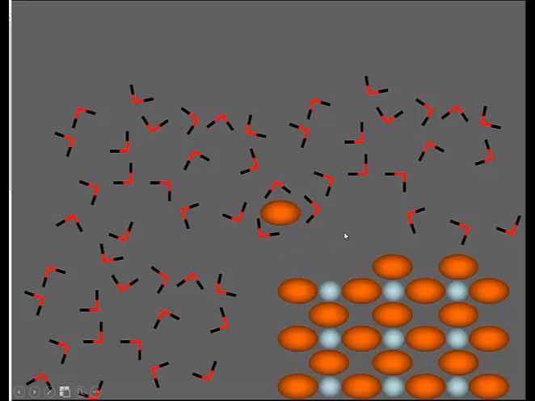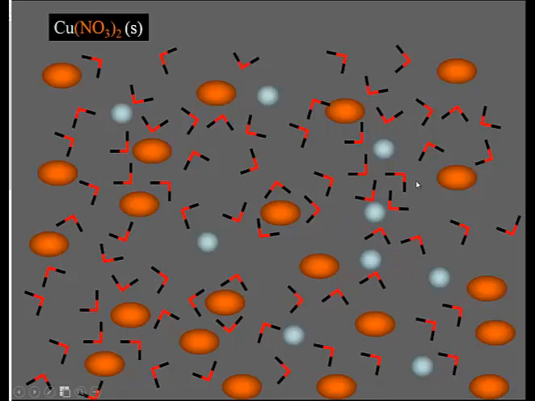So this will continue. The water molecules will start interacting, and the solid is going to dissolve. And so by the end, if all of the solid can go into solution and dissolve, you're going to have interaction of the positively charged copper next to the oxygens.